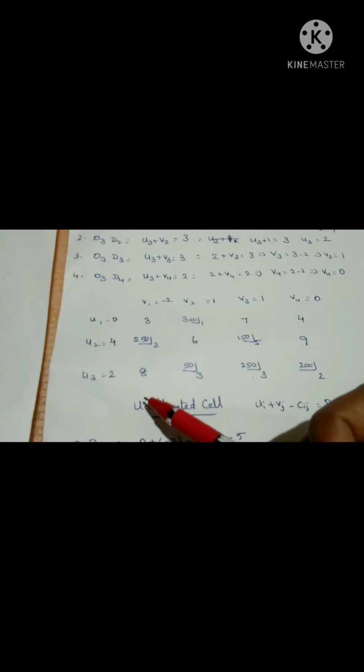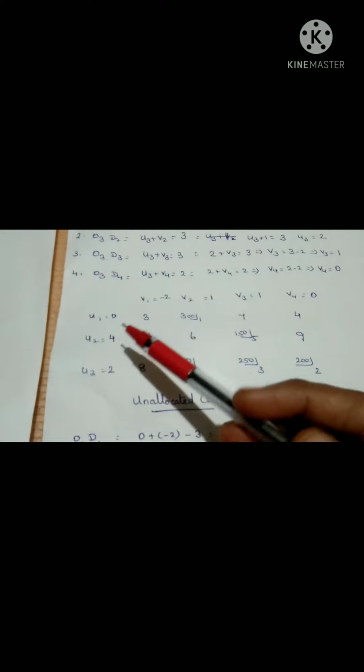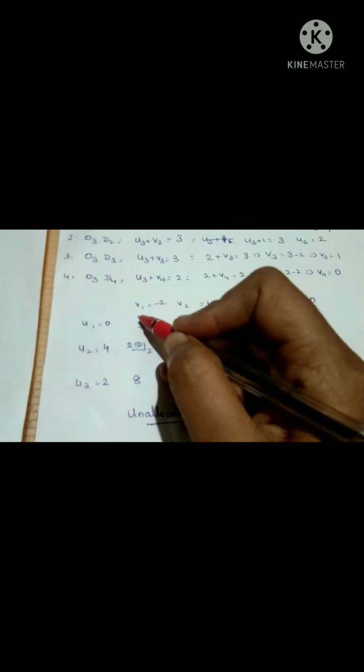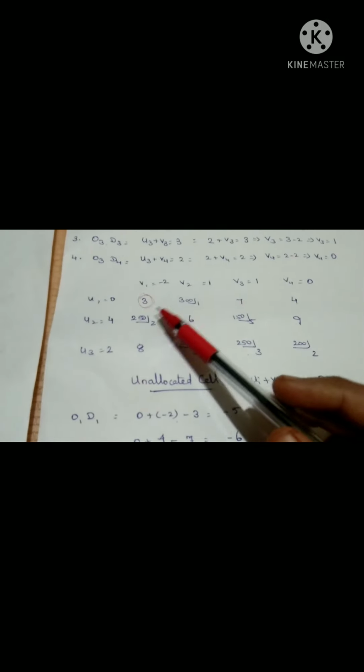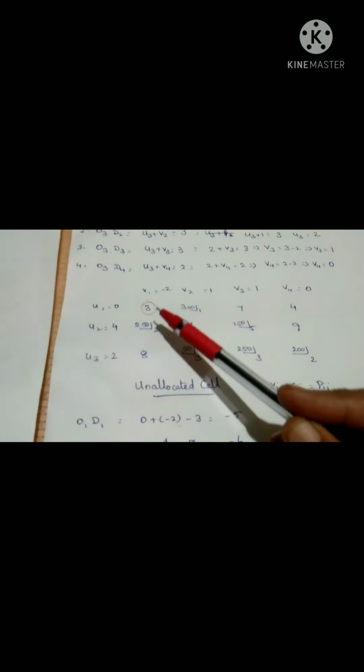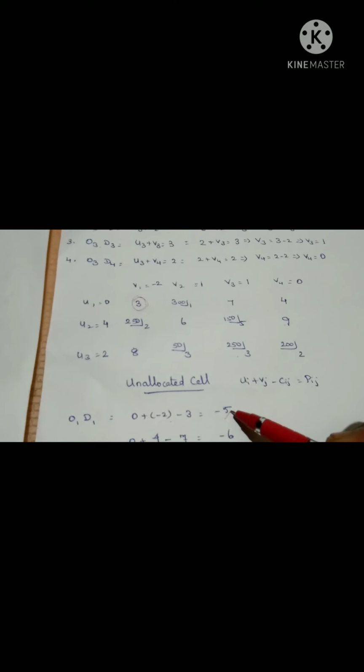Now I am moving to find out the value of O1 D1, because it is an unallocated cell. For finding this unallocated value, the formula is ui plus vj minus cij is equal to penalty value. So here u1 is 0 plus v1 is minus 2 and cij is 3, which gives minus 5, which is the penalty value.